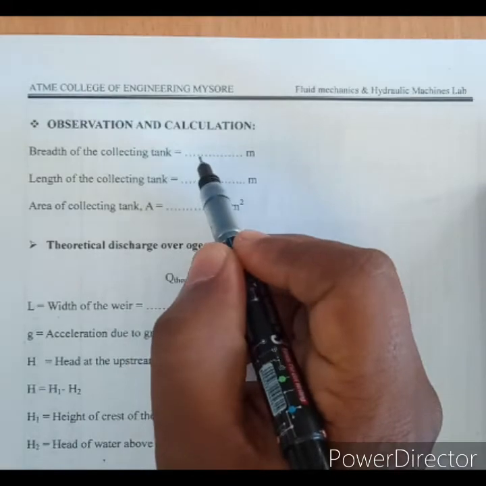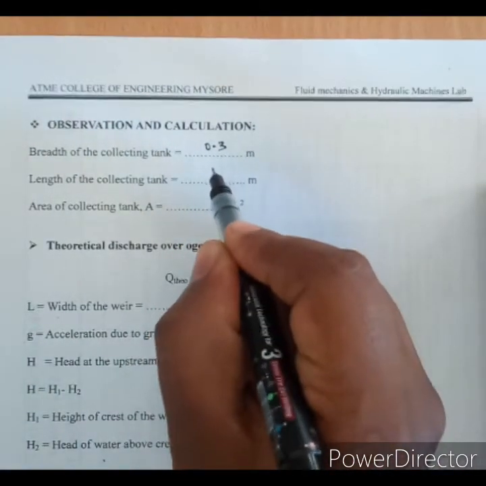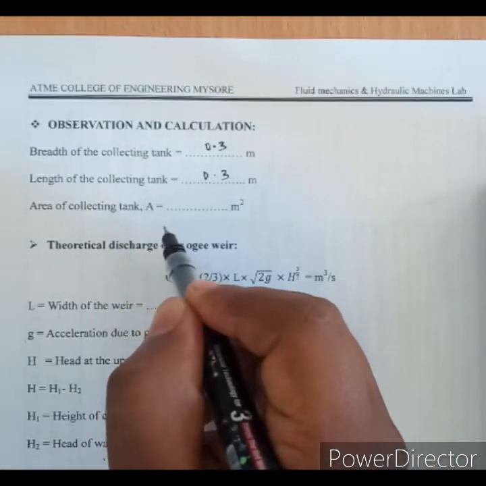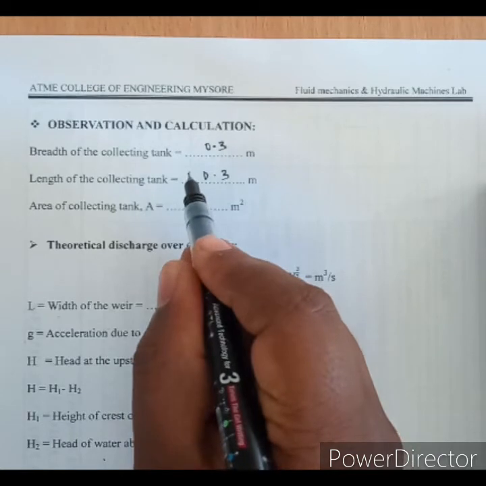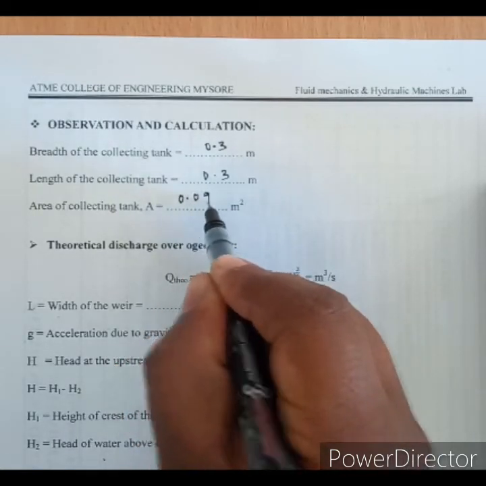First, note down the breadth of the collecting tank, which is taken as 0.3 meter, and the length of the collecting tank, which is taken as 0.3 meter. Therefore, the area of the collecting tank is the product of the breadth and length of the collecting tank, which will be 0.09 meter squared.